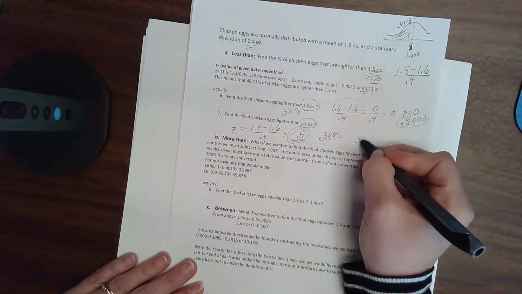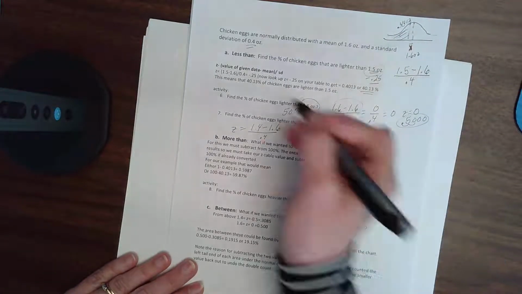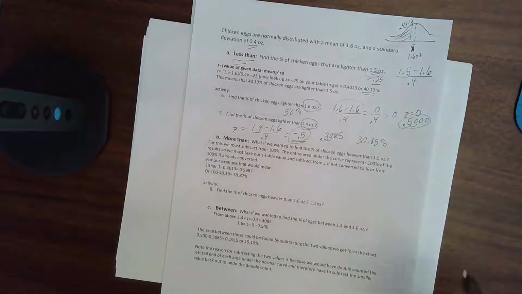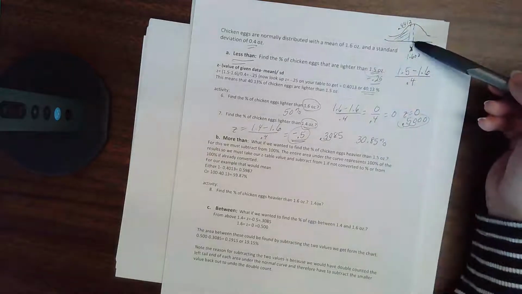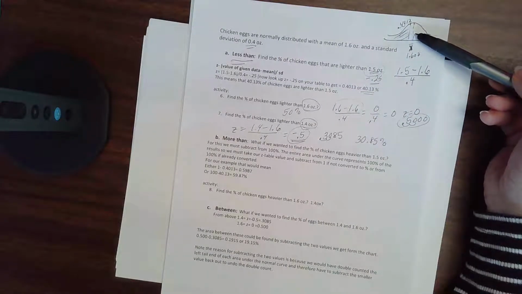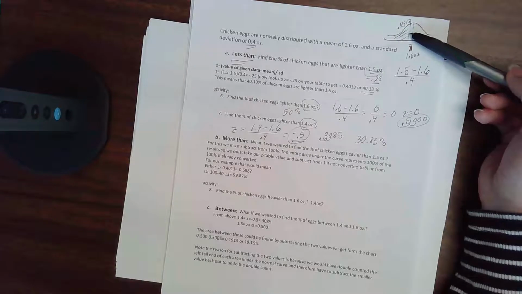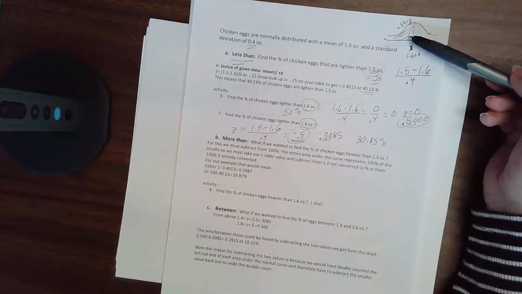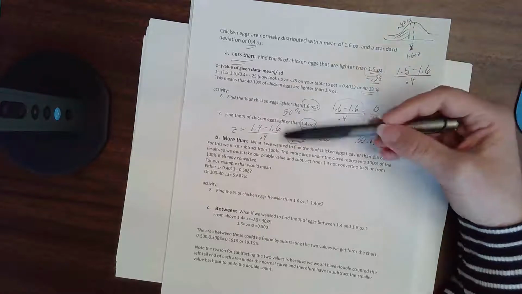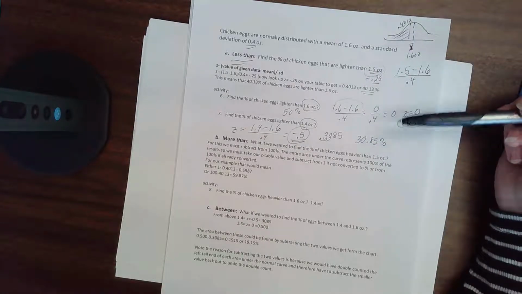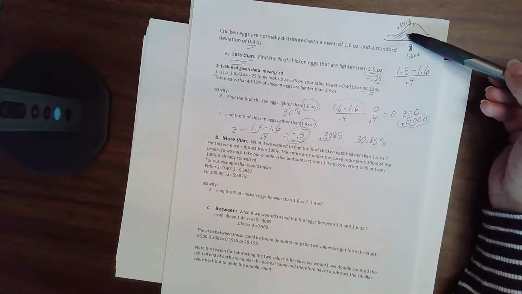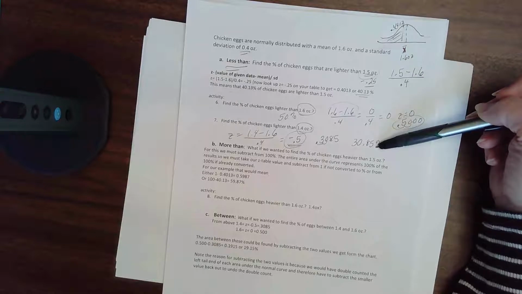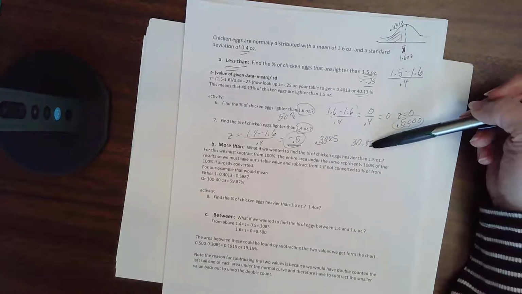As long as we're doing a less than question, I bolded that to say when we're doing less than, that's exactly what this curve does. It tells you the data that falls below your z-score, or to the left of, or less than whatever you find as z. So when we're looking at z equals negative 0.5, that would be the percent to the left of, the less than. 30.85% of the eggs should be lighter than 1.4 ounces.